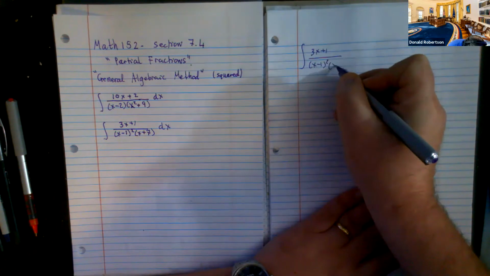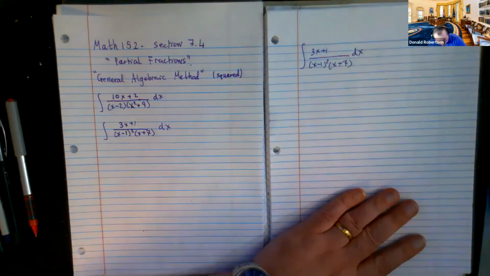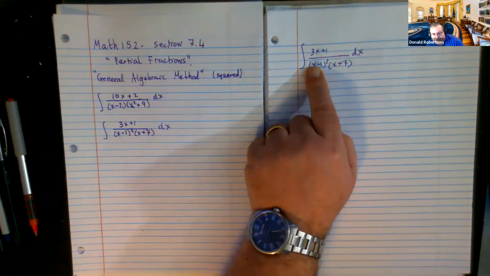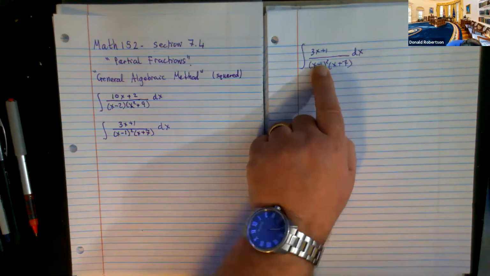Again, we need to use the general algebraic method on this one. Now, when you have an x minus 1 squared, as you do here, it's a linear term being squared. The split is a bit different.